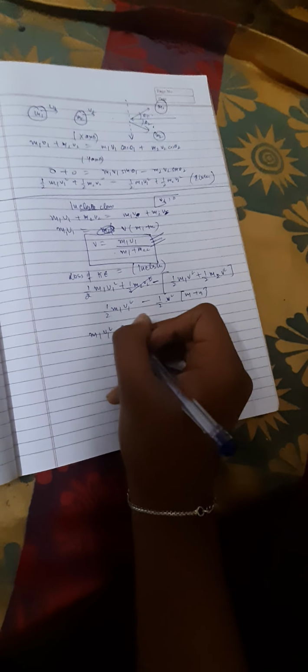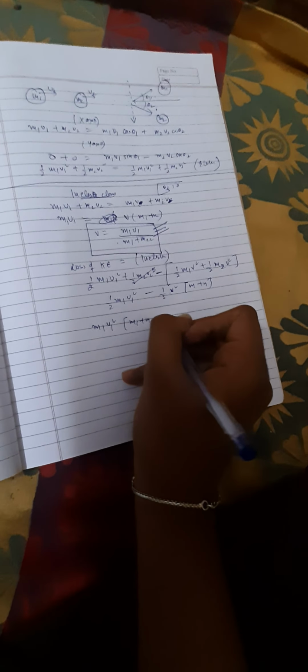It will be 0. Half m1 u1 square minus half v square common, m1 plus m2. You will put the value of v from here, you will get the answer m1 u1 square m1 plus m2 minus 1 upon 2 m1 plus m2. Okay, this will be the answer.